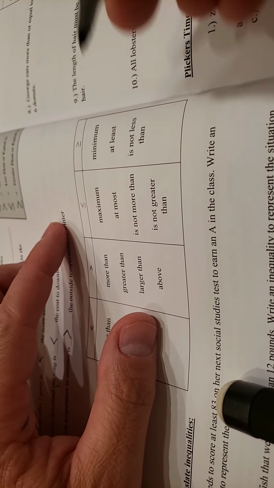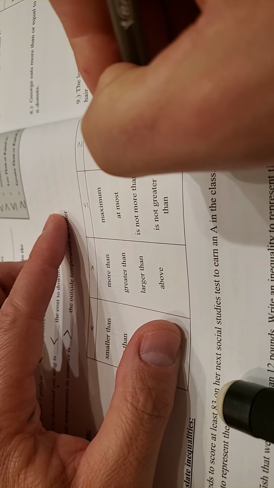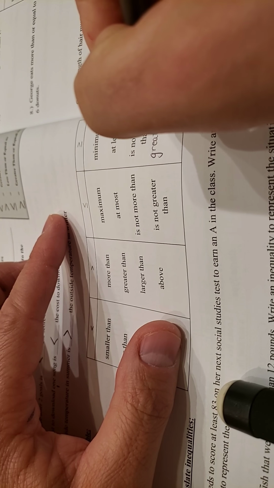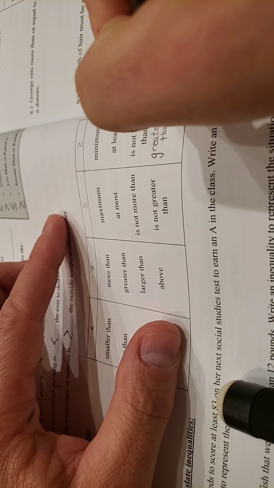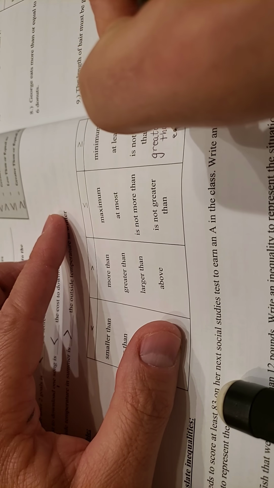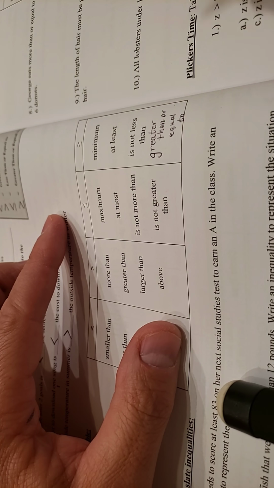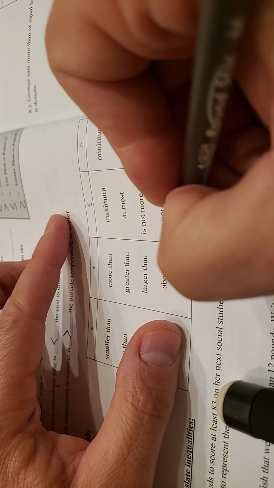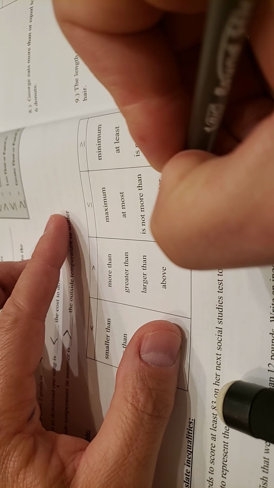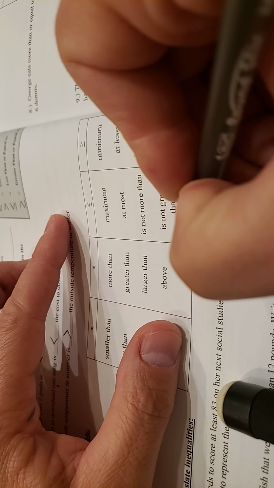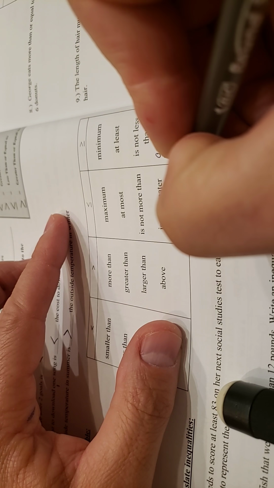Now what I'm going to do is I'm going to add greater than, and if you could too, that'd be great. Greater than or equal to. That's going to be the last one. And then on this one here, I'm going to do less than or equal to, just so I have both of those for later on, because I might use that table to help me.